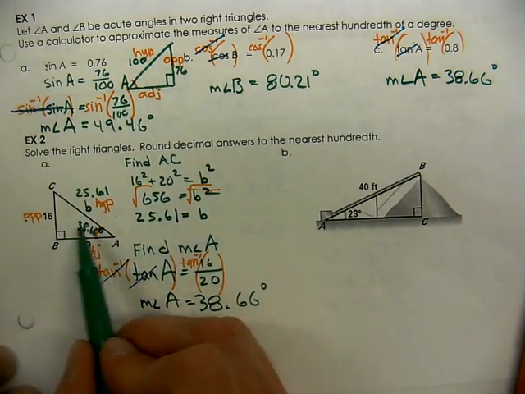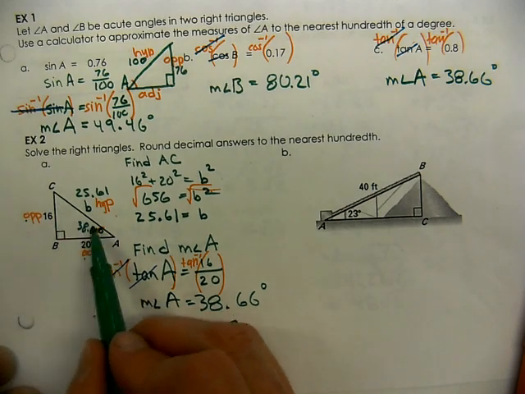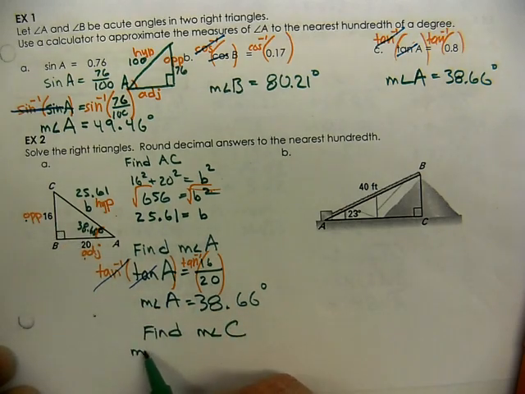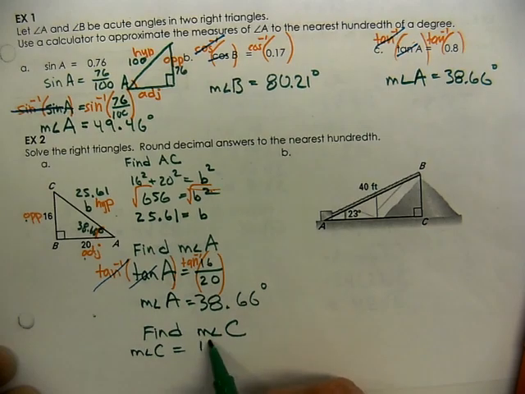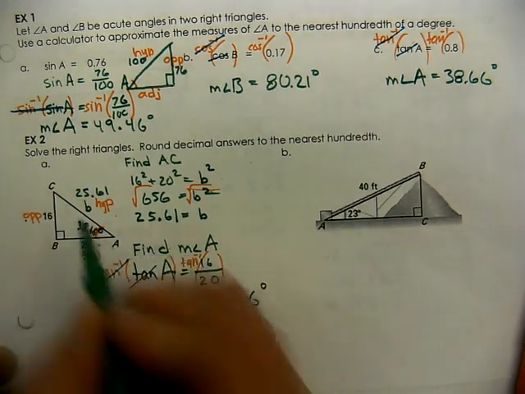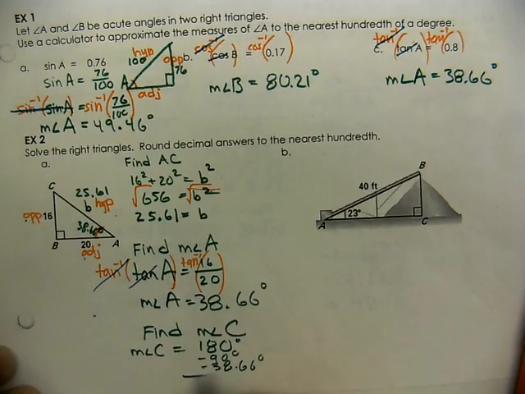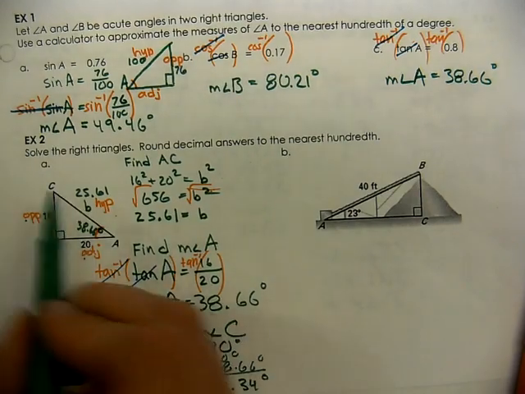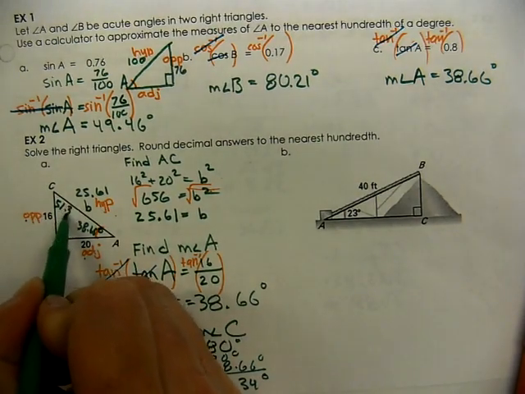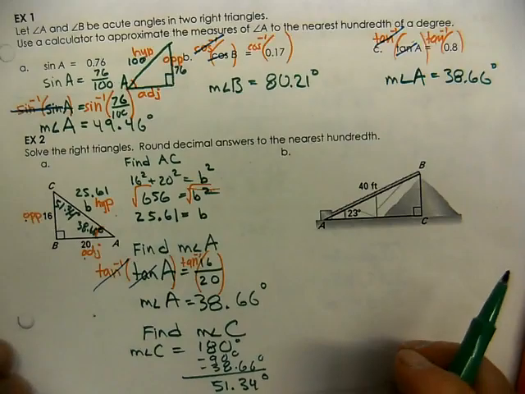We do know that all three angles add up to 180 degrees, so you could simply subtract everything from 180. We're subtracting a 90-degree angle away, and the 38.66 degree angle, and what's left over is angle C, 51.34.